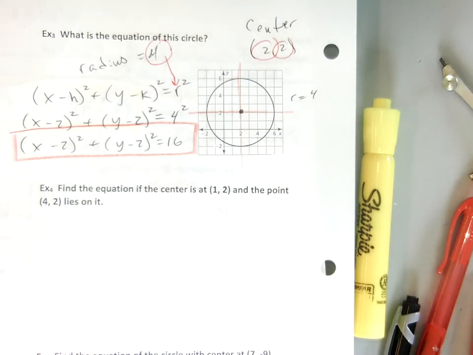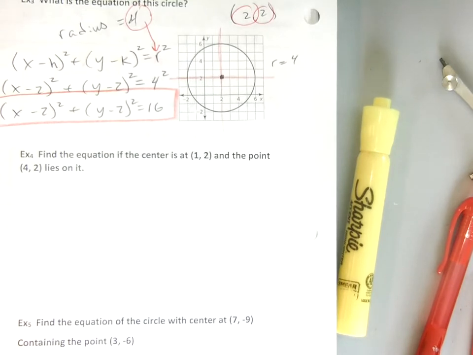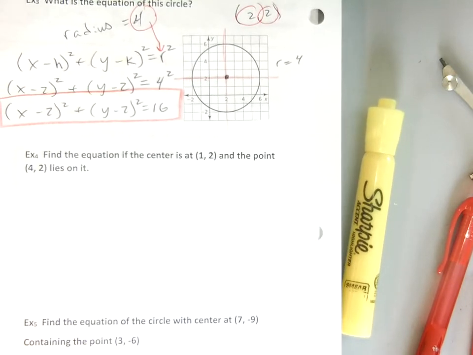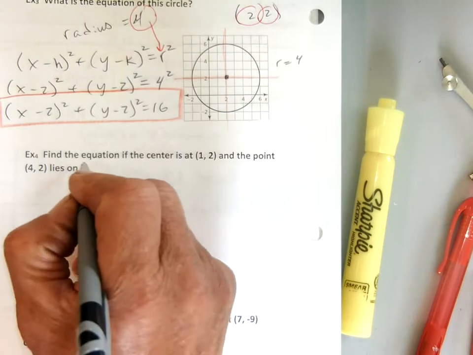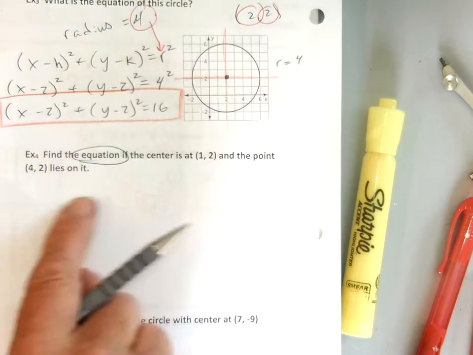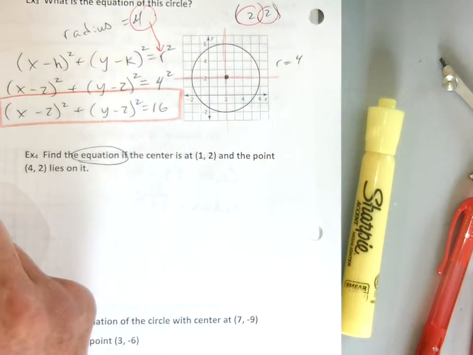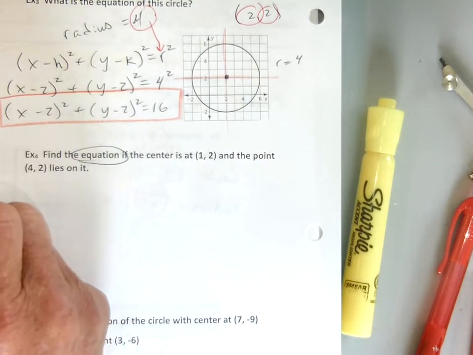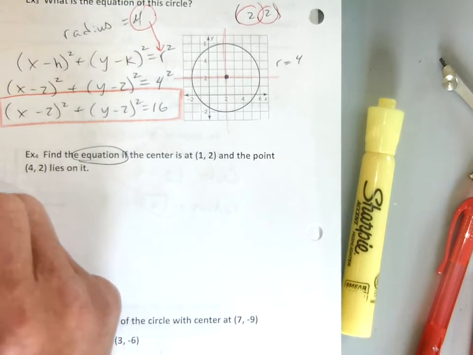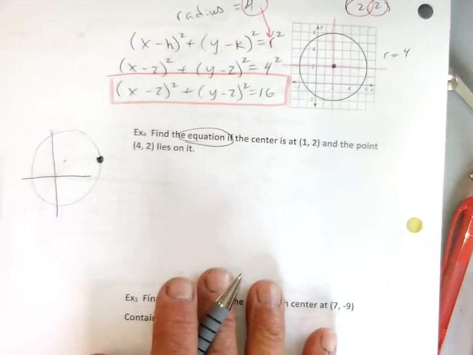Okay, example 4. Am I going too fast? Okay. So find the equation if the center is at 1, 2 and the point 4, 2 lies on it. So really it's kind of like this. I'll give you a drawing of what it looks like. So it's got a point that lies on it, like on the circumference. That makes sense.